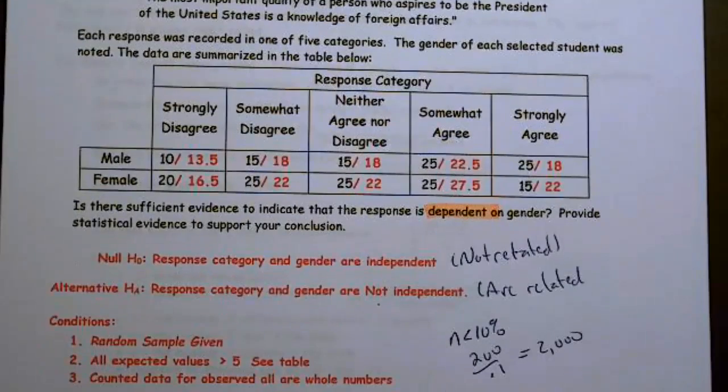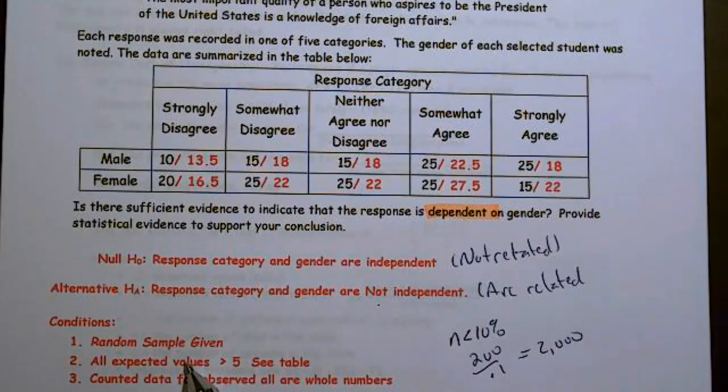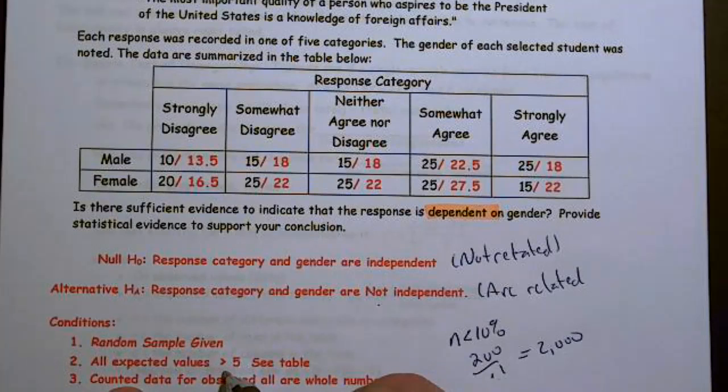Conditions. First one, random sample was given. N is less than 10%, 200 divided by 0.1. They said it's a large college, so it's reasonable to assume that there are at least 2,000. All right. So now we need to do the expected values.